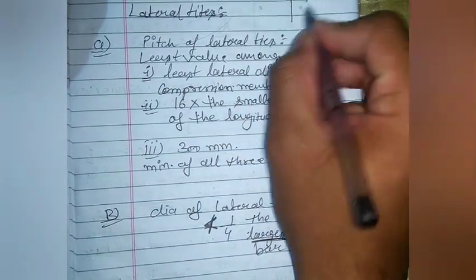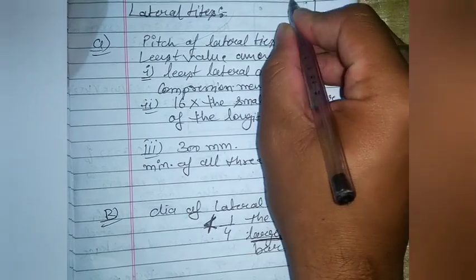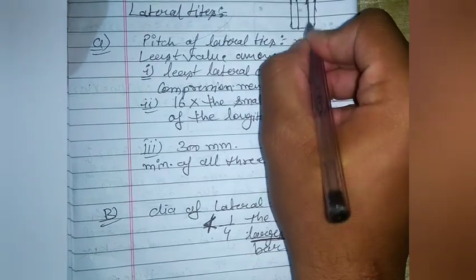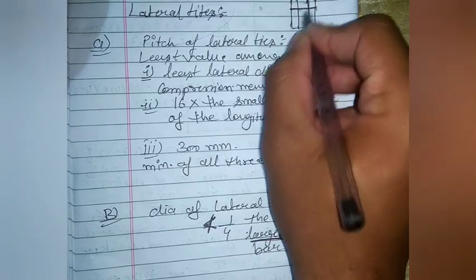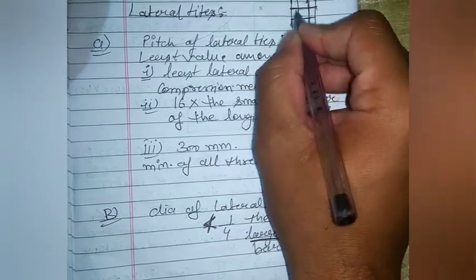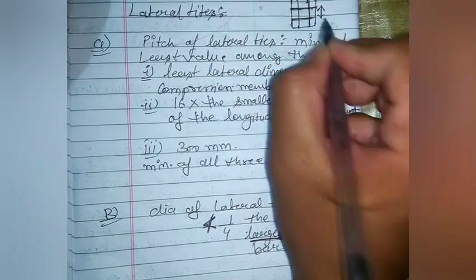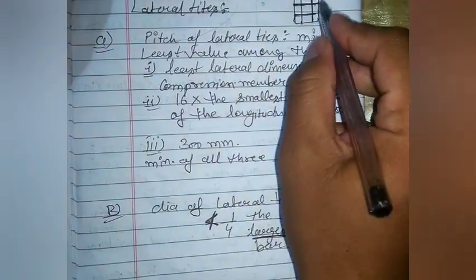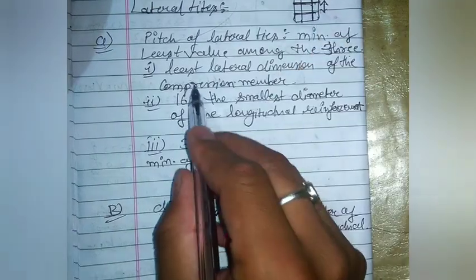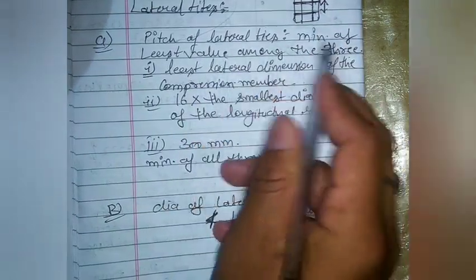Pitch means, if you are providing this column and this is the longitudinal main reinforcement, then these are the lateral ties or transverse reinforcement. So the pitch is this. The pitch of these lateral ties should be the least of the three values.